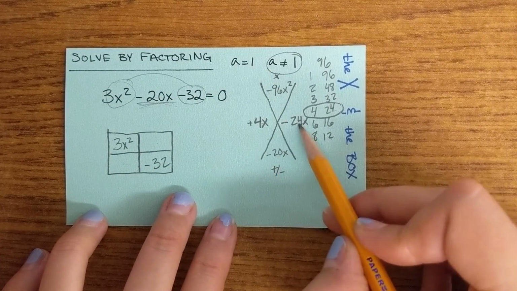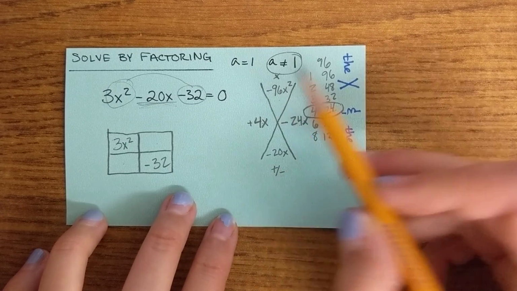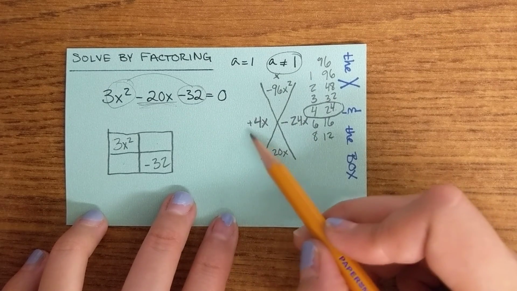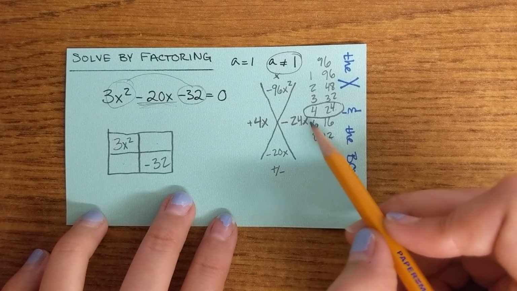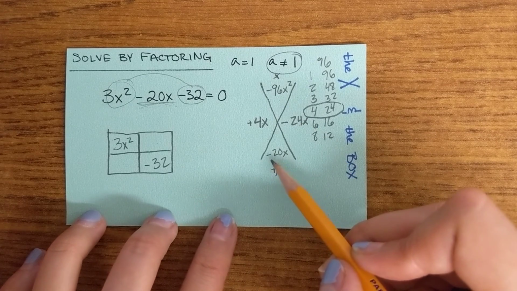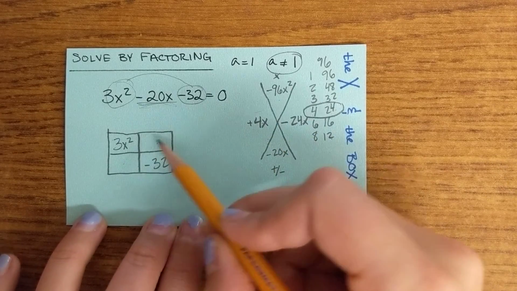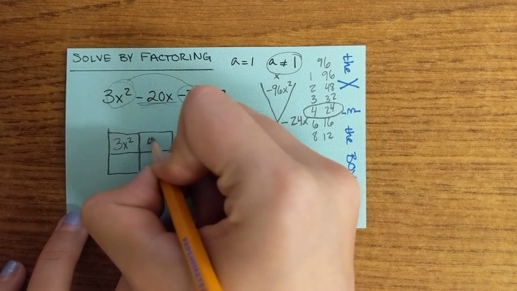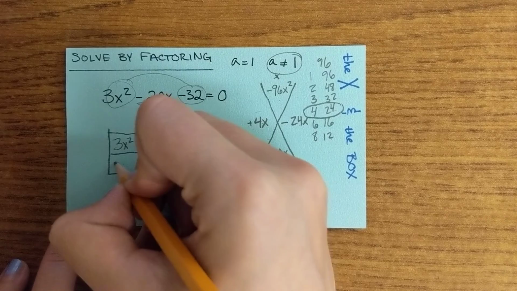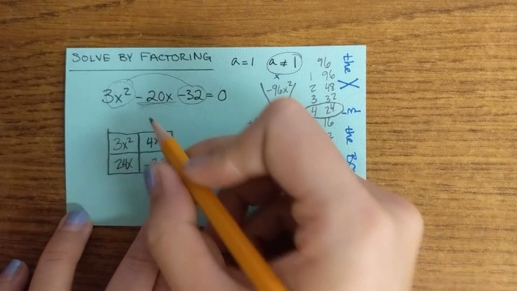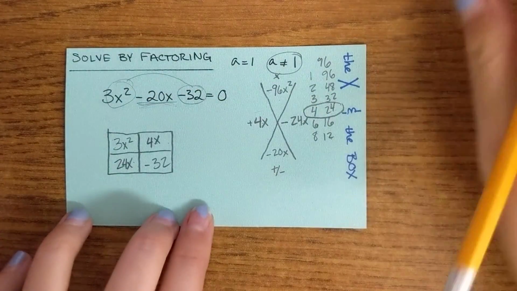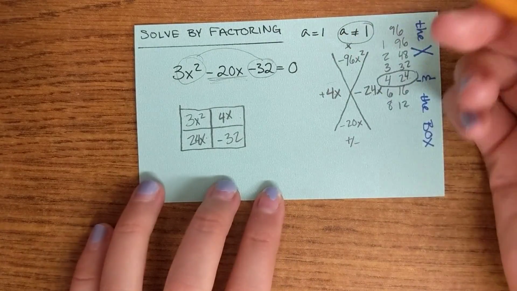All right, 4x times negative 24x, that is negative 96x squared, and 4x plus a negative 24x is indeed negative 20x. These are my new terms for my area model. 4x, negative 24x. It does not matter where you place them, you'll still get the correct answer.